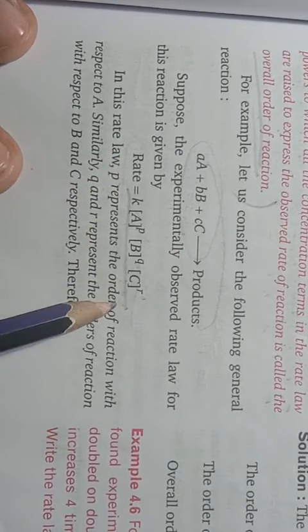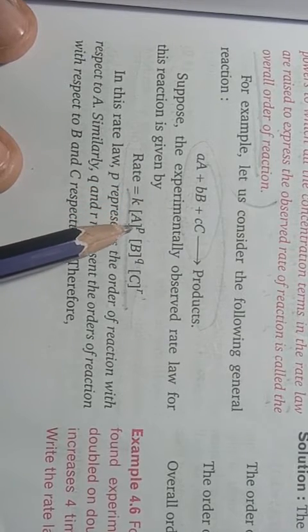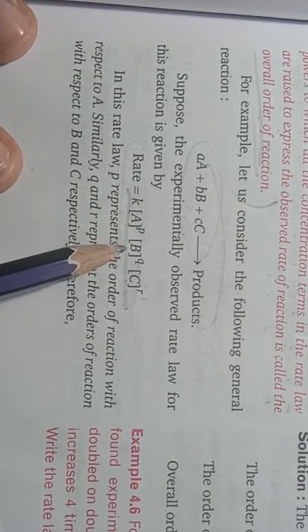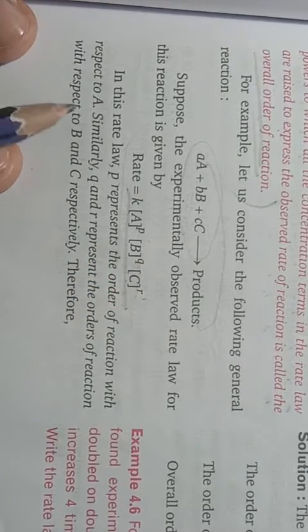So according to this rate law, rate equals K, A raised to the power P, B raised to the power Q, and C raised to the power R.